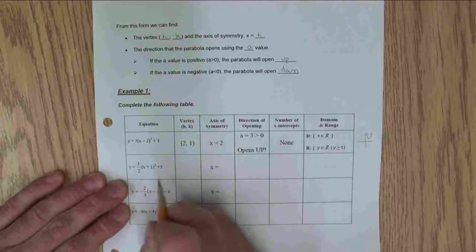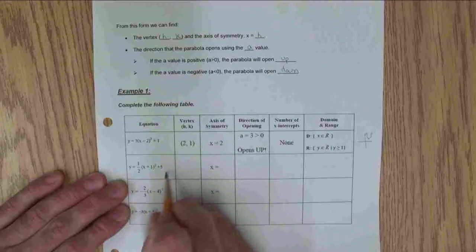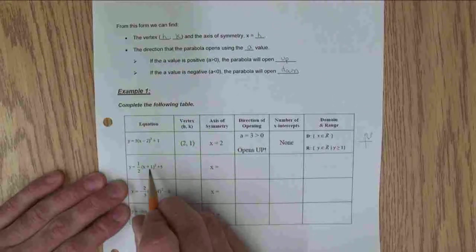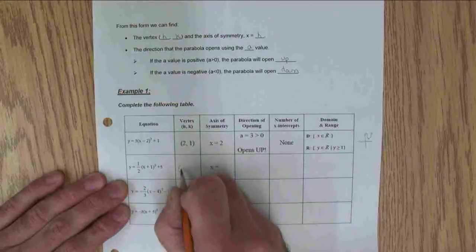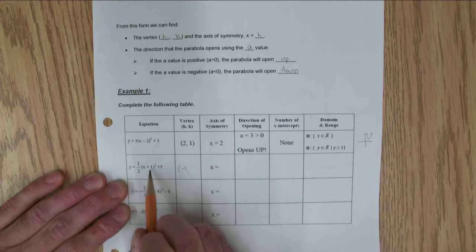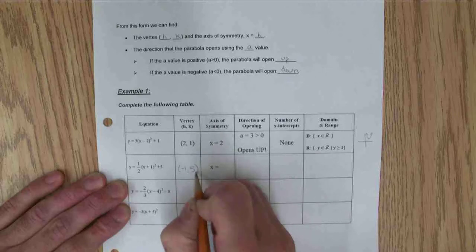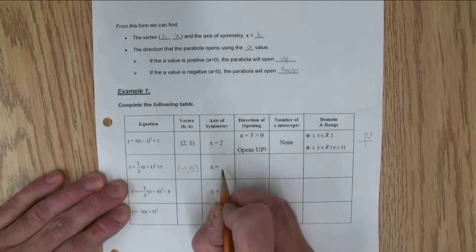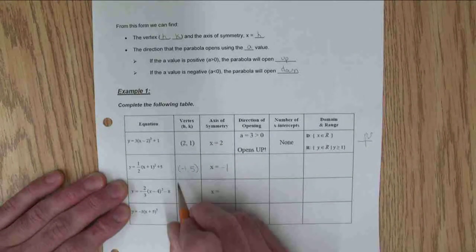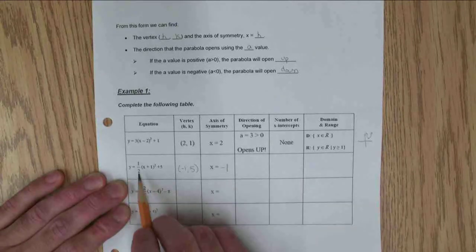In this case, the vertex is given by the h and k values, so that would be negative 1, because it would have to be x minus negative 1 to give me x plus 1 in the bracket, and 5. The axis of symmetry is just the x component of my vertex. It's opening up because the a value is positive.